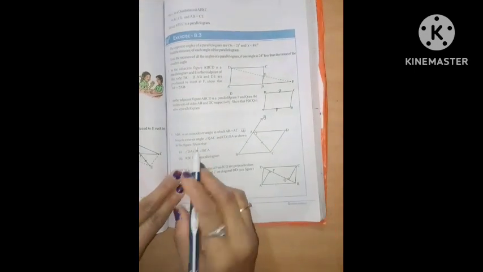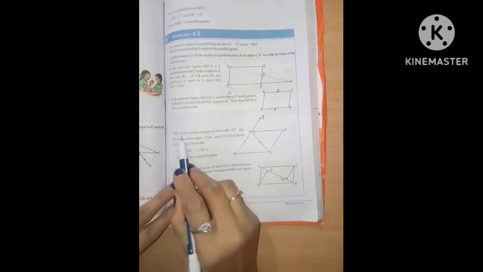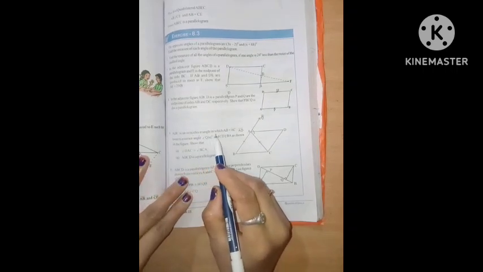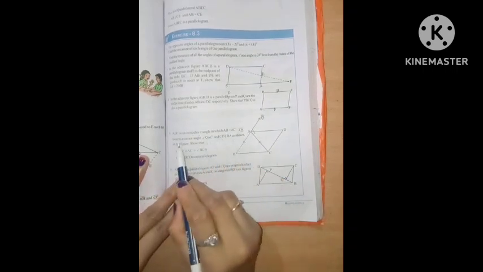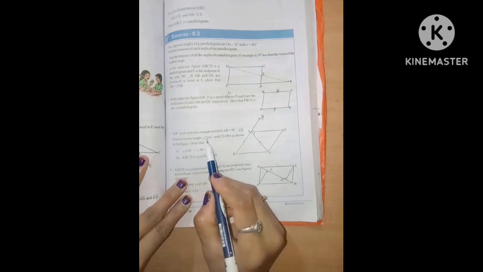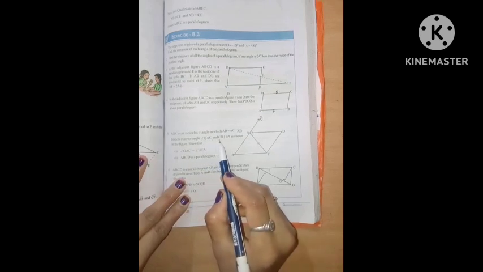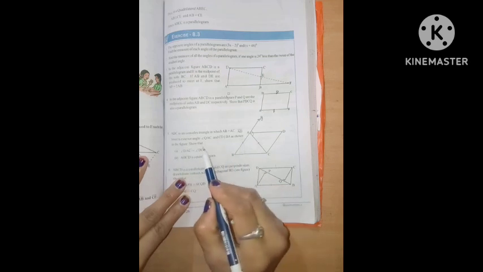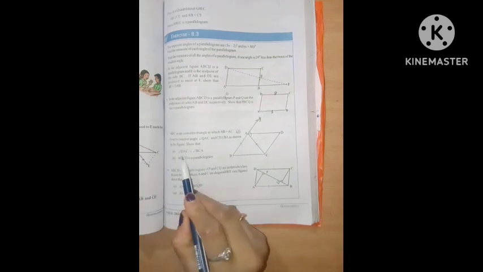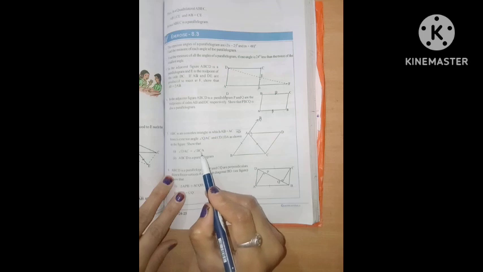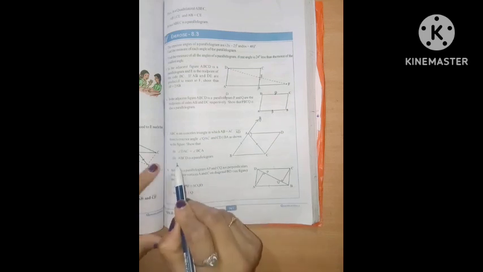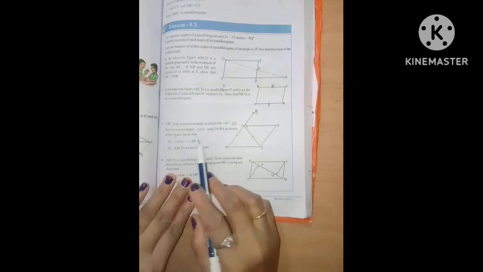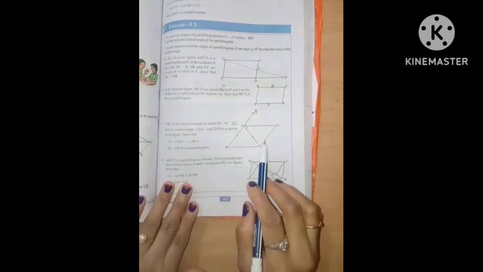Look at this textbook. Be careful, listen neatly. ABC is an isosceles triangle in which AB equal to AC. AD bisects exterior angle QAC and CD parallel to BA as shown in the figure. Show that, first question, angle DAC equal to angle BCA. Second one, ABCD is a parallelogram. Yeah, this is the question. First, I will explain this question only.